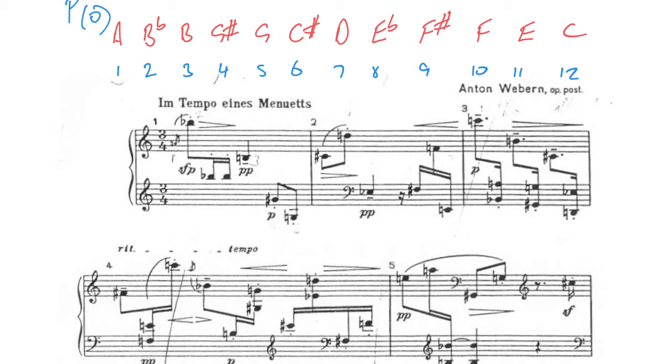So if we label these notes first in red, I've got A, B flat, B flat repeated again. Now we've got our B natural. Just watch the clefs here. G sharp, G, C sharp, D, E flat, because we're in bass clef. We have F sharp, F natural, and E, and then C. I'm just going to draw a line here for now.